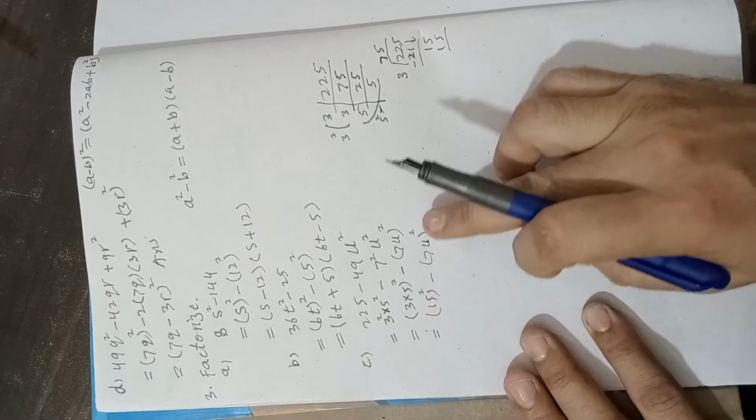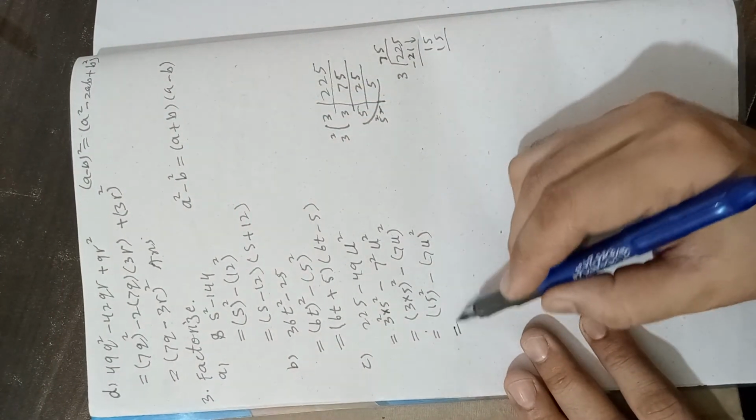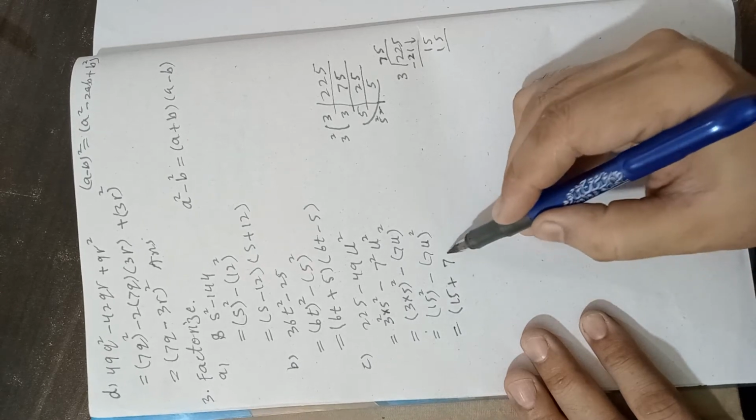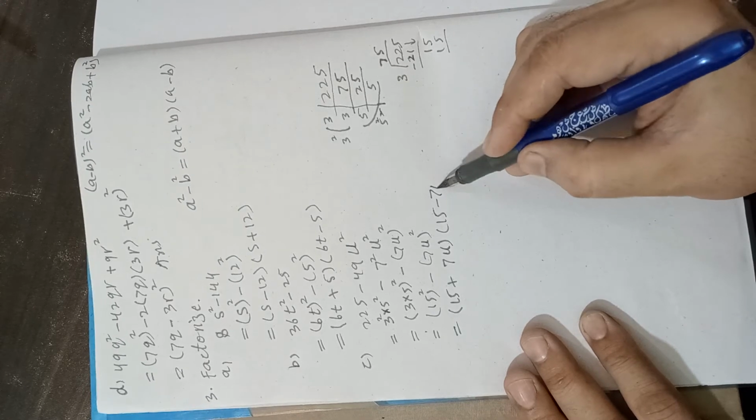Again this is a square minus b square. Just like that, it will be written 2 times: 15 plus 7u, and then 15 minus 7u.